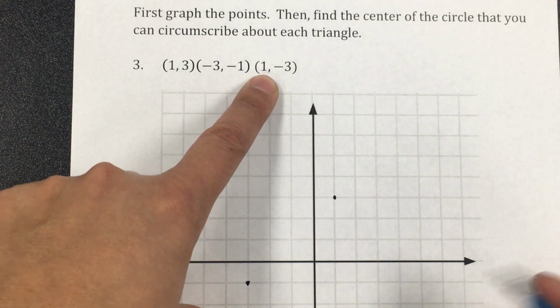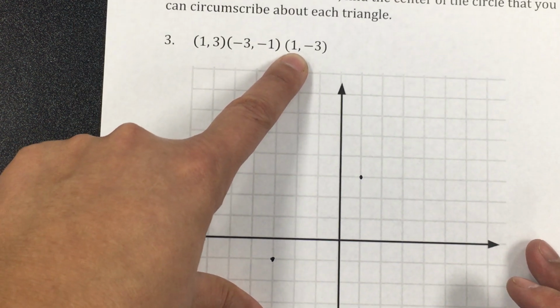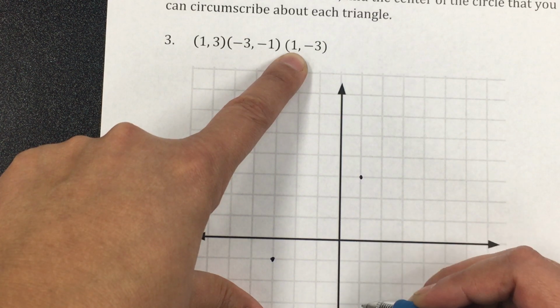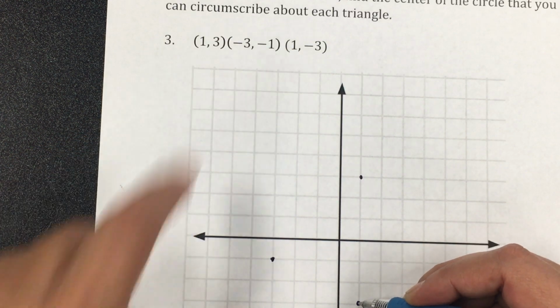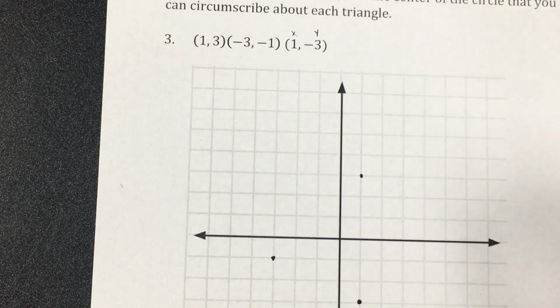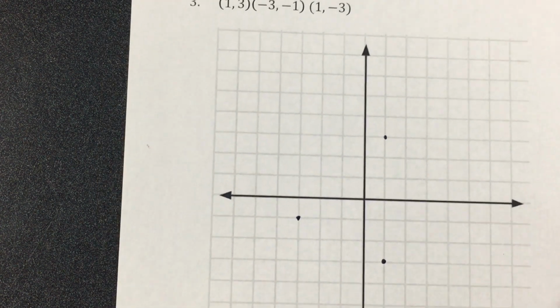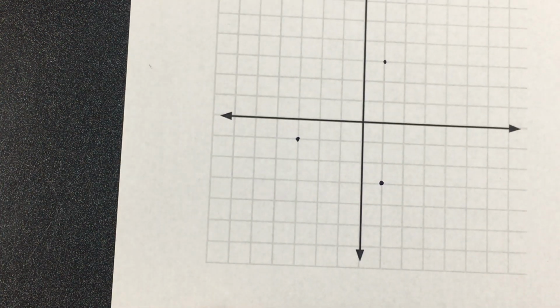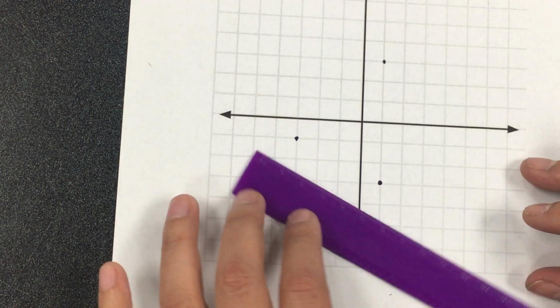That's when you have the coordinates. And then (1, -3). This is X, left or right. This is Y, up or down. Okay, so we're going to ignore that now that we have the points. I'm going to connect them.